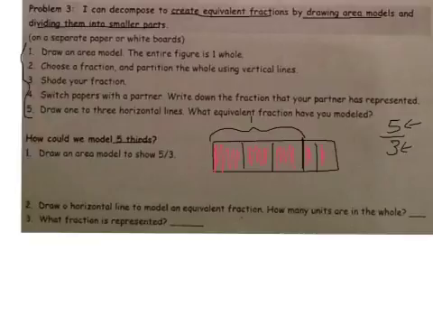4, 5. So I can add another part on there to show that it's not completely done. So that's how I would show 5/3. Now, the next part says draw a horizontal line to model an equivalent fraction. So I'm going to draw a horizontal line right through here.